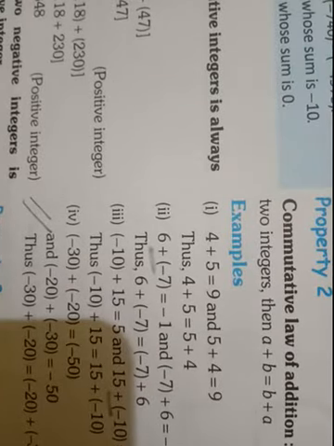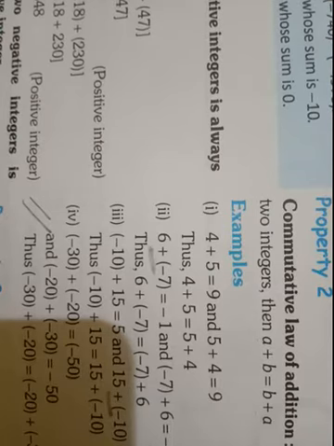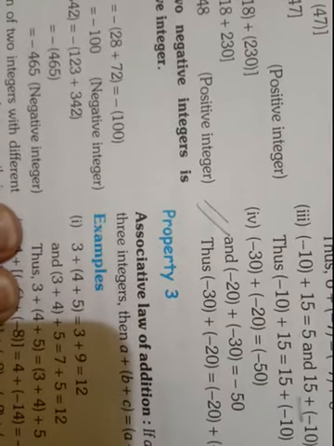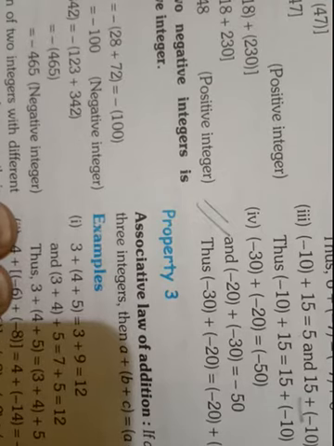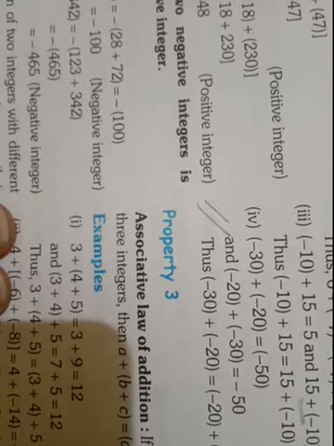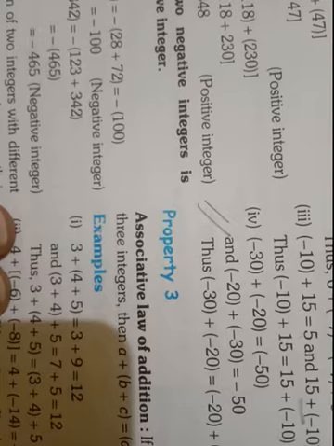That means a plus b is equal to b plus a. Now see, the third property is the associative law of addition. Class, the most important thing is how you can tell the commutative law and the associative law apart, and how many integers we use in each. Two integers are used in the commutative law, but three integers are used in the associative law.